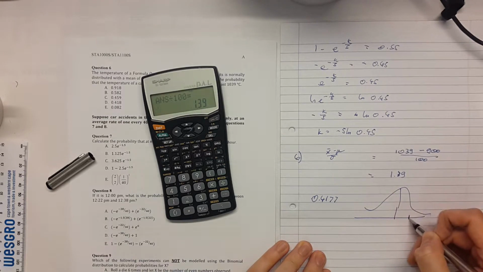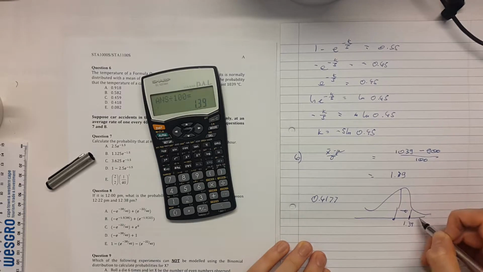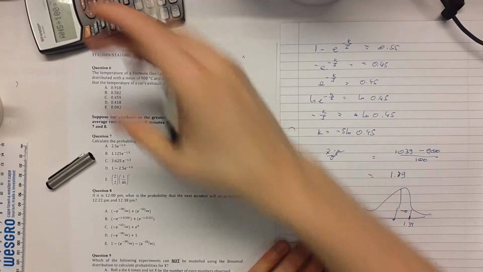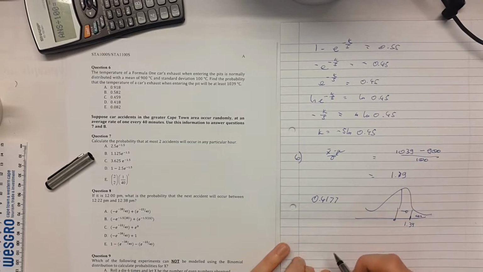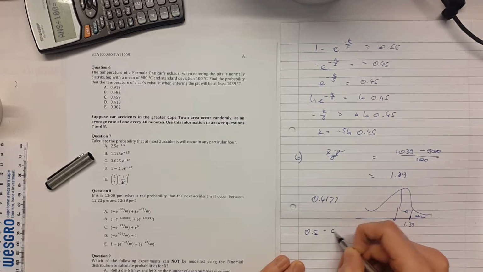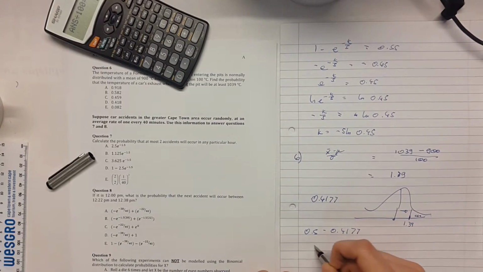Now remember, what did we just look up? We looked up the probability from 0 up until there, but the question goes at least 1.39. So we want the other side. How do we get there? 0.5 minus 0.4177. I'll need to pop that into our calculator.